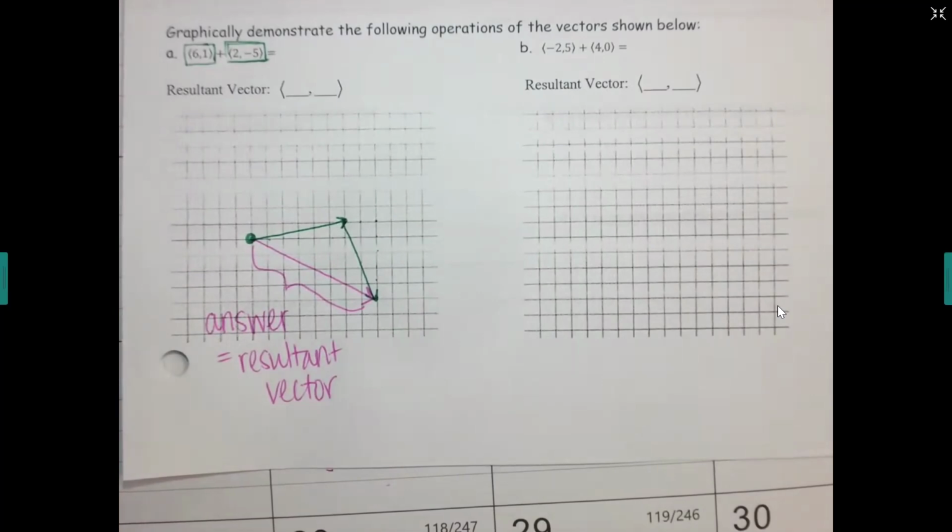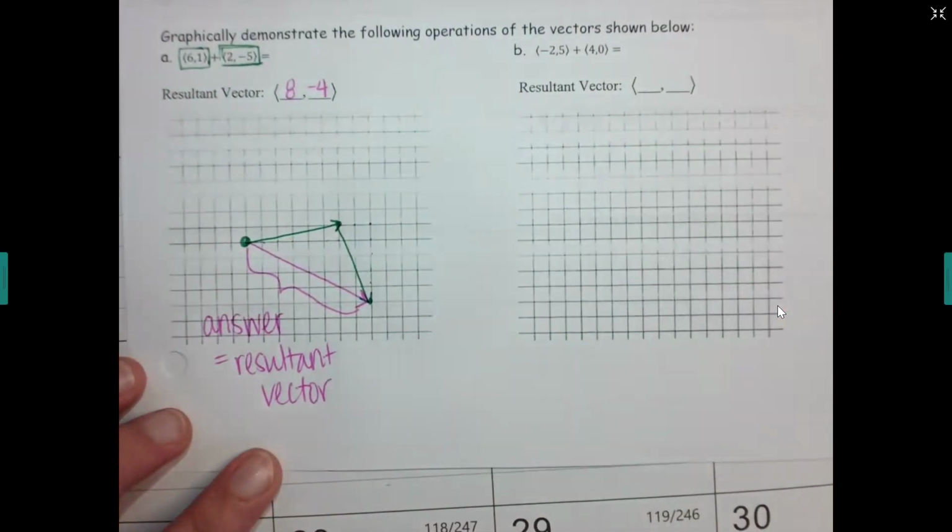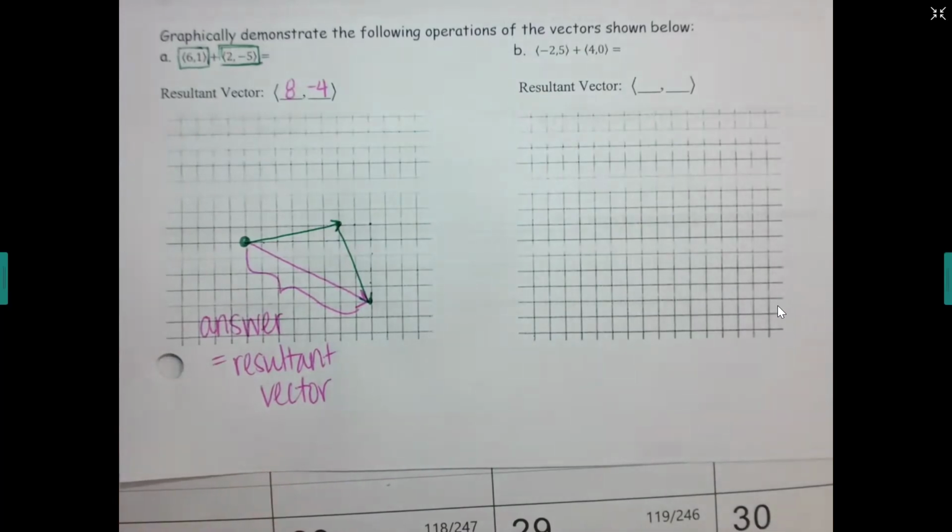When we did part A at the top, what was our answer? 8, comma what? Let's count this pink vector and make sure it matches. So 1, 2, 3, 4, 5, 6, 7, 8. 1, 2, 3, 4. So we know that we did it right. Okay. So we still got 8, -4. Okay, let's do one more like that.